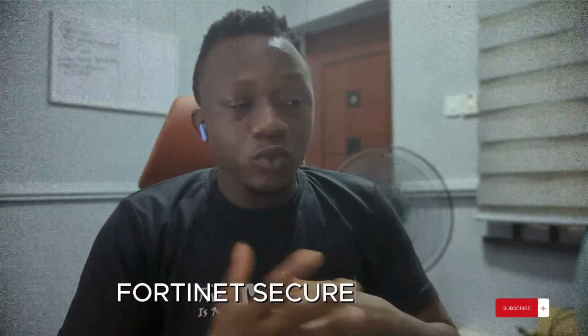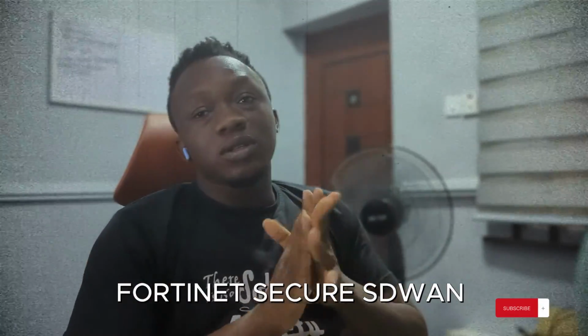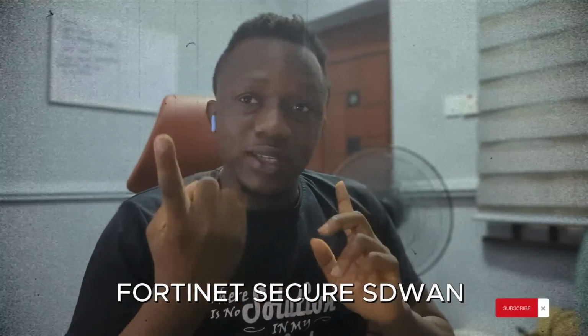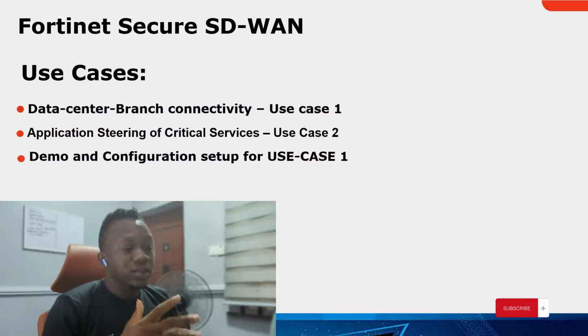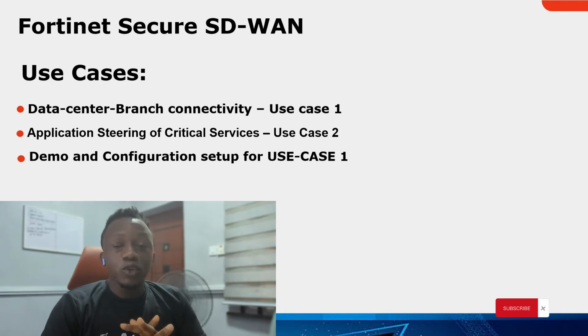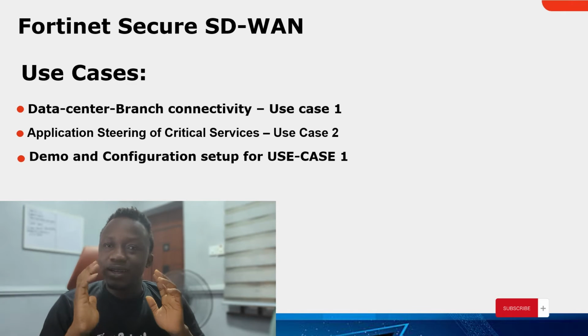Today I'm going to walk you through Fortinet Secure SD-WAN, and I'm going to talk about two use cases and also demonstrate one use case within my lab environment. The first use case is data center branch connectivity, and the second one is application steering of critical services. Let's dive in.